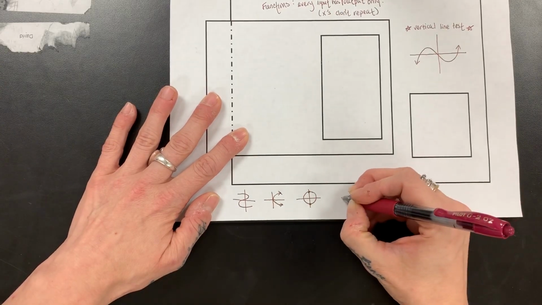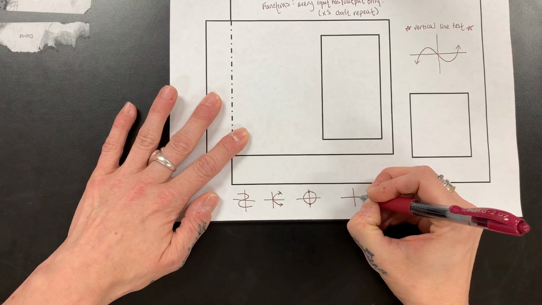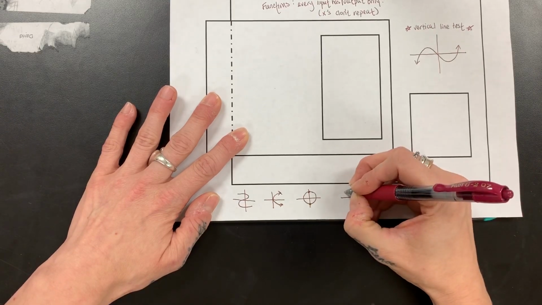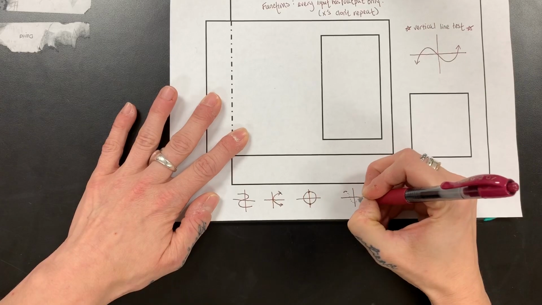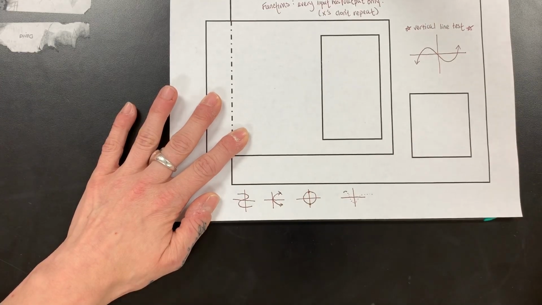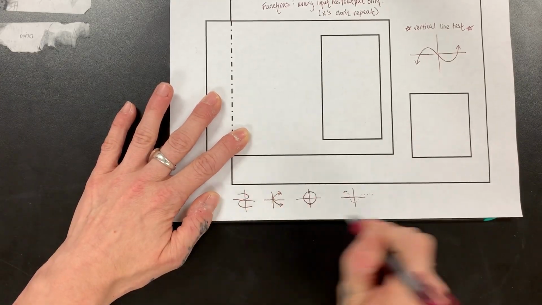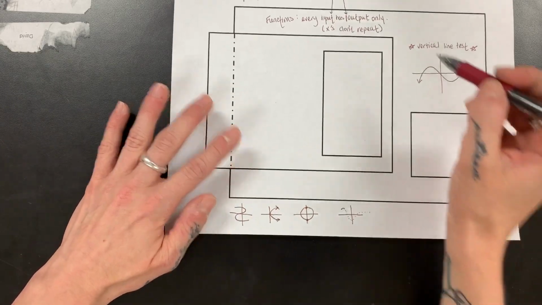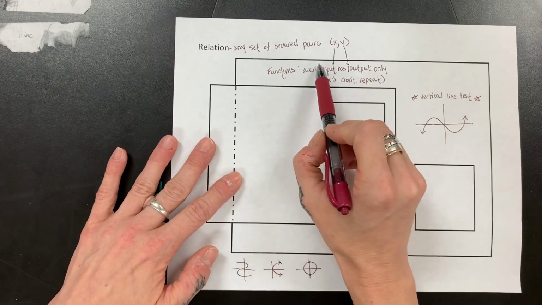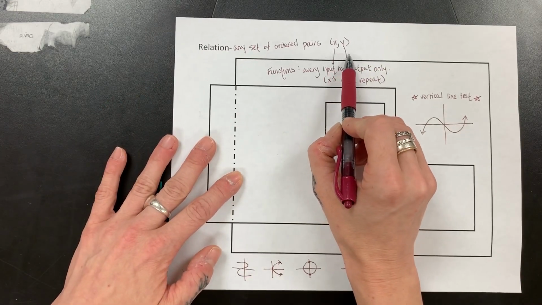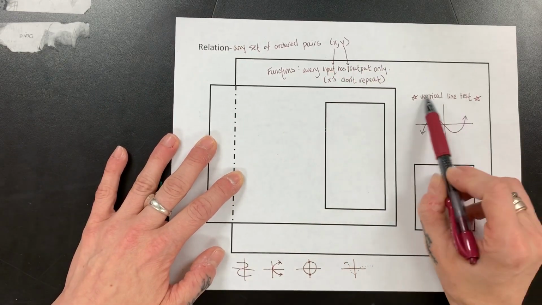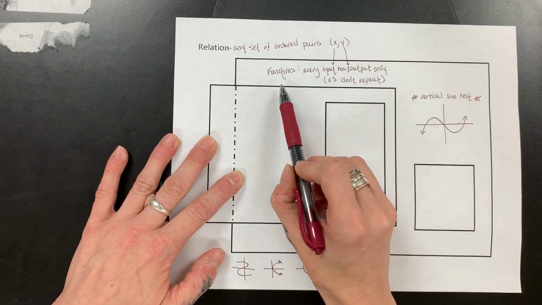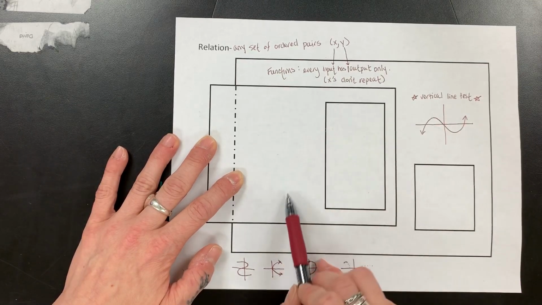Or if we have graphs that look like this, right? So we've got these different kinds of graphs that are still relations. They contain sets of ordered pairs, but they don't pass that vertical line test. So they're outside of being a function.